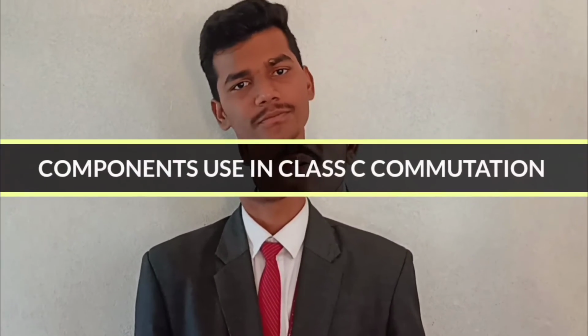Now my colleague Maruti Rokde will explain the components used in the project. Hello everyone, myself Maruti Rokde. I will explain the components used in the project. We have used two resistors, one in each branch, having a resistance of 220 ohm. We have used one LED as a load. It is of 1.5 volt and it is red in color.